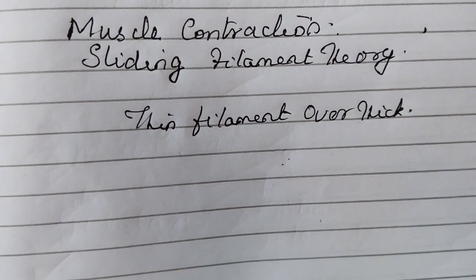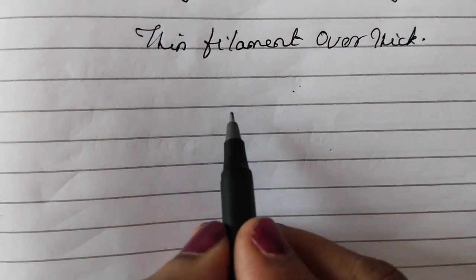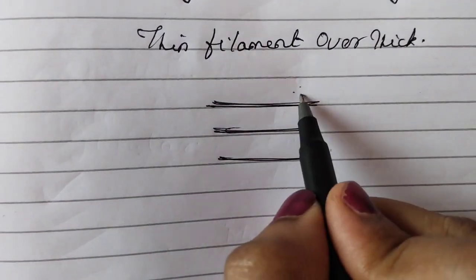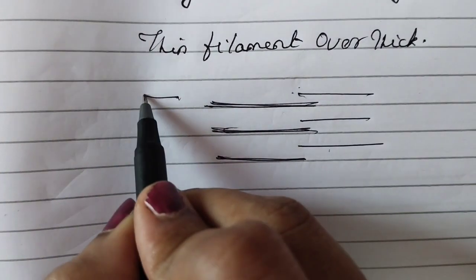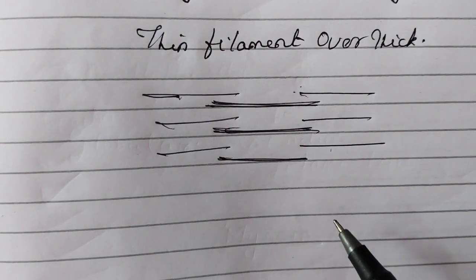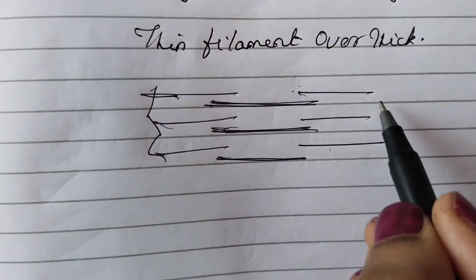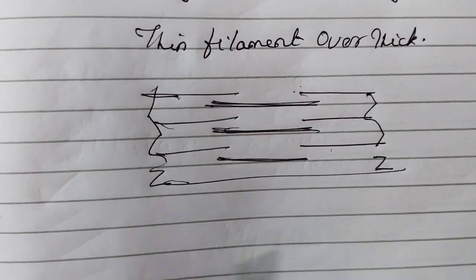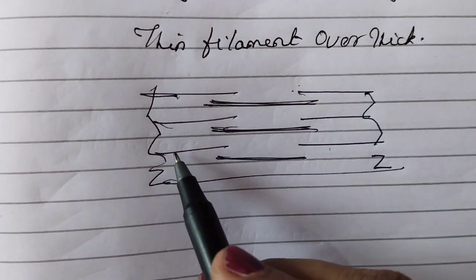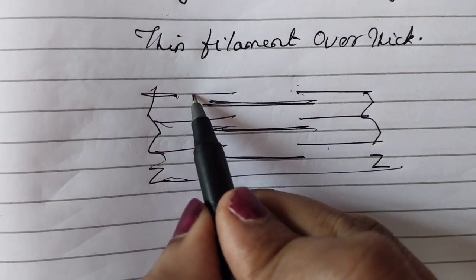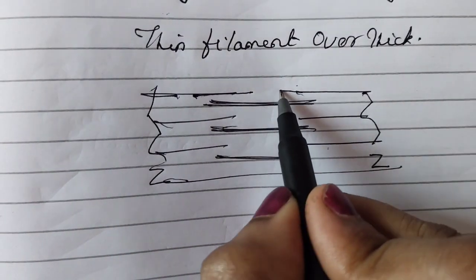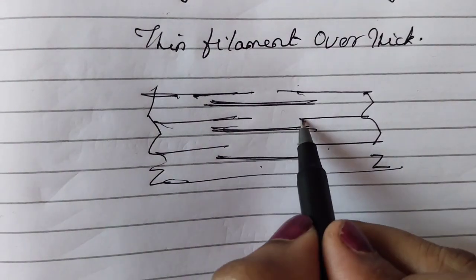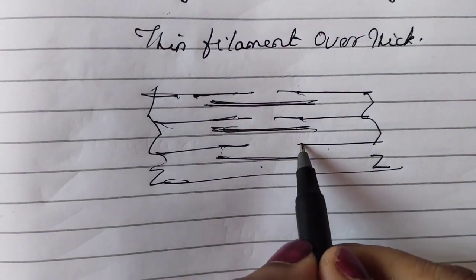Where the sarcomere structure, if you remember, it was like this. The thick filament was in the center and thin filaments were overlapping at the edges. Now what happens? So you know that here is a Z line, and from one Z line to this Z line, this is the sarcomere. According to sliding filament theory, the thin filament will be moving closer inwards, whereas thick filament will remain the same. Okay, so it will come towards very closer.